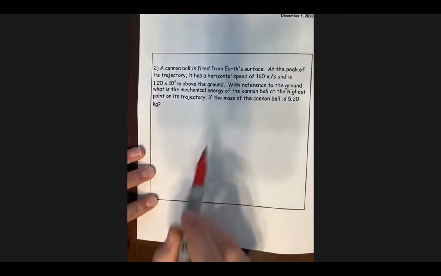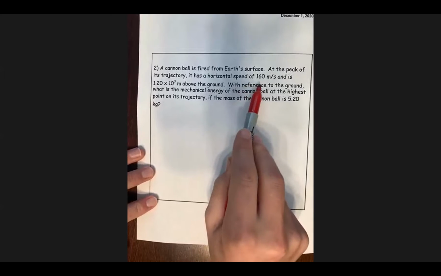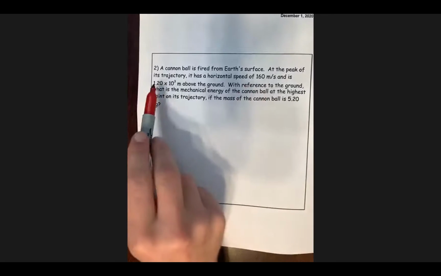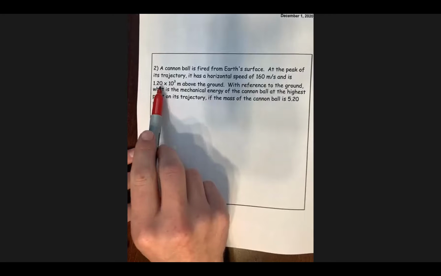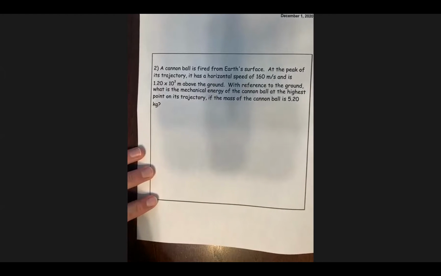We only have 3 practice problems today, so we only have 2 to go, including this one. A cannonball is fired from Earth's surface. At its trajectory, it has a horizontal speed of 160 meters per second and is at a height of 1.20 times 10 to the 3 meters above the ground. With reference to the ground, what is the mechanical energy of the cannonball at the highest point on its trajectory if the mass of the cannonball is 5.20 kilograms.